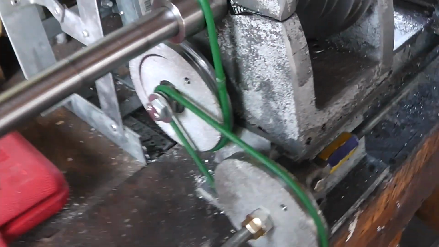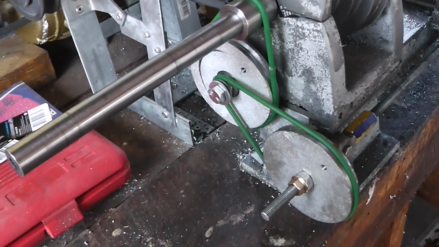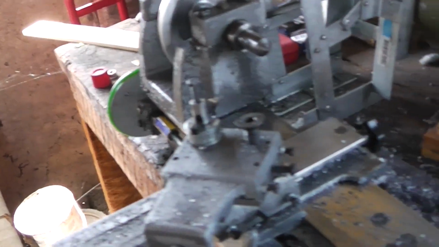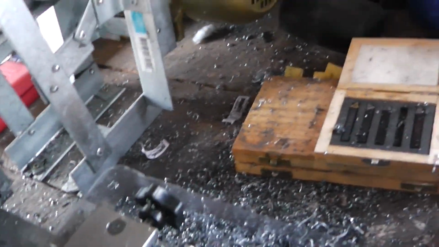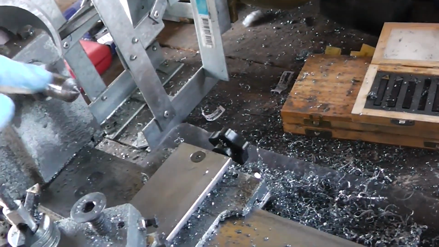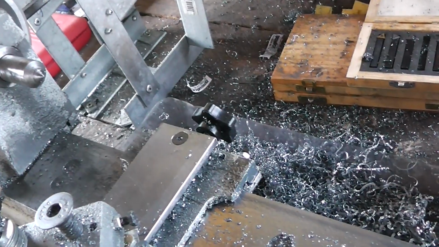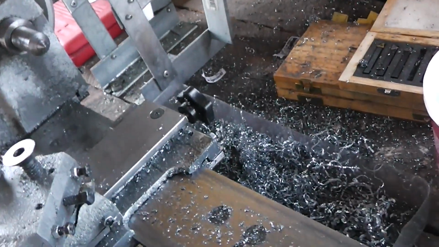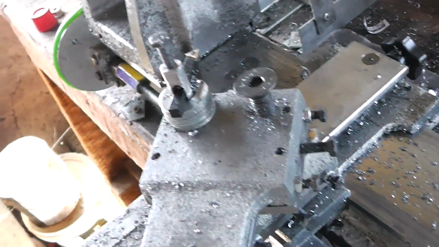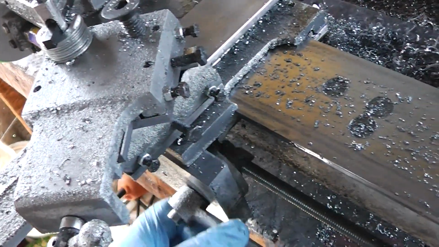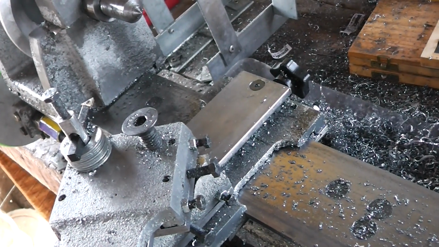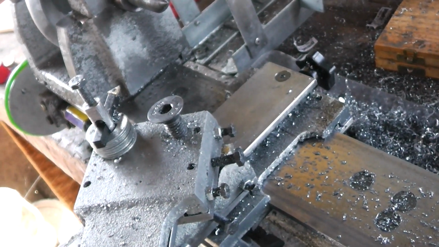But otherwise, the leadscrew drivetrain is more or less working. So what does this mean? It means that when I'm cutting long stock on the lathe, I can connect these belts up, set the carriage up, and it'll automatically feed along the length of it without me having to muck around with it.